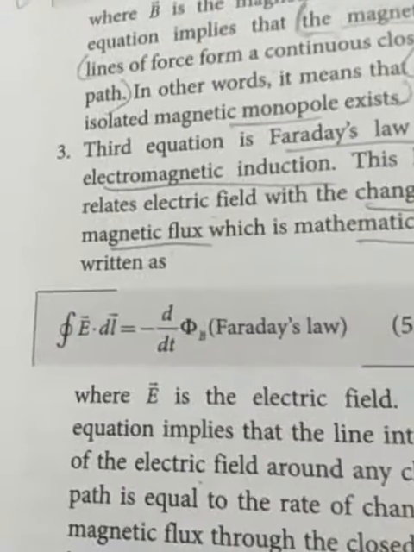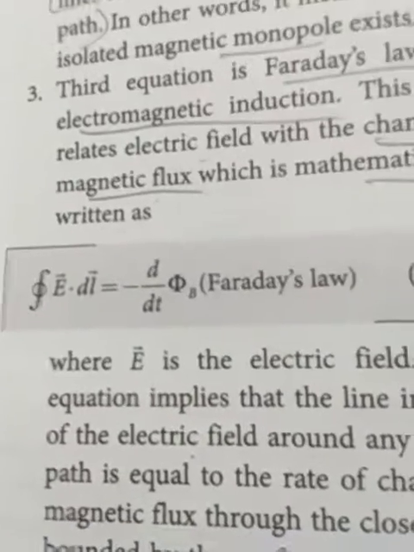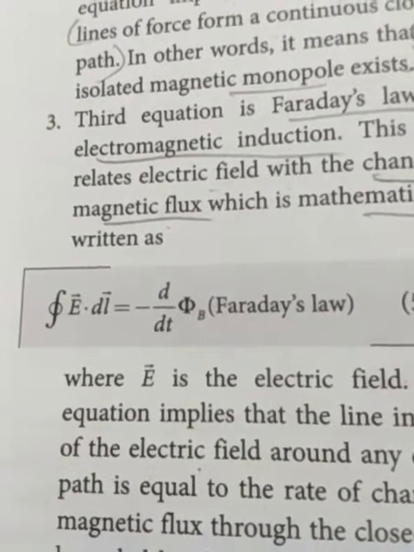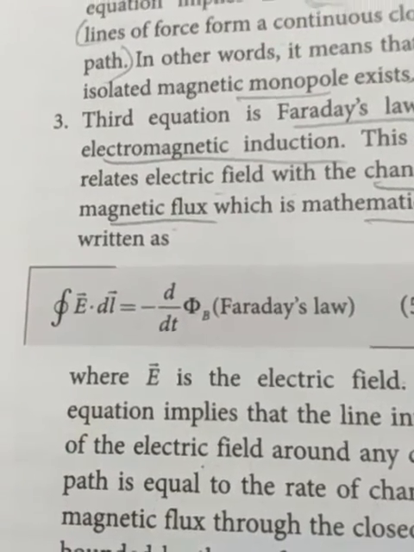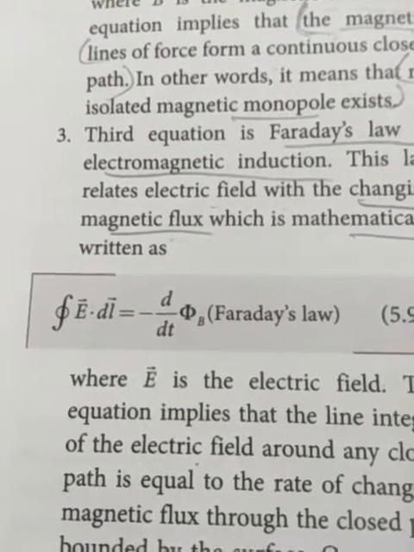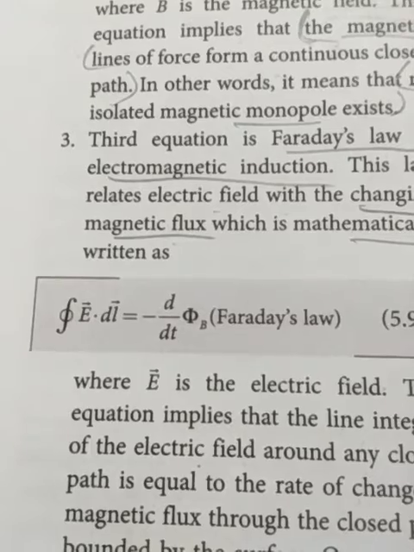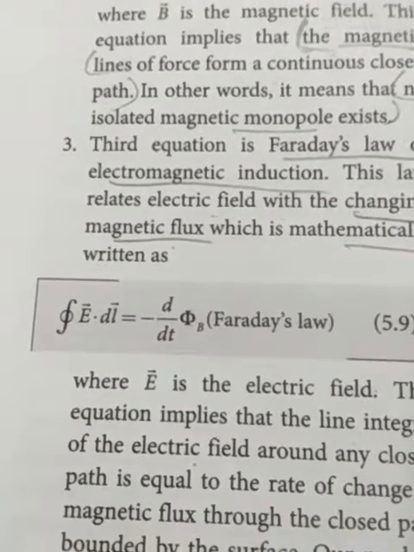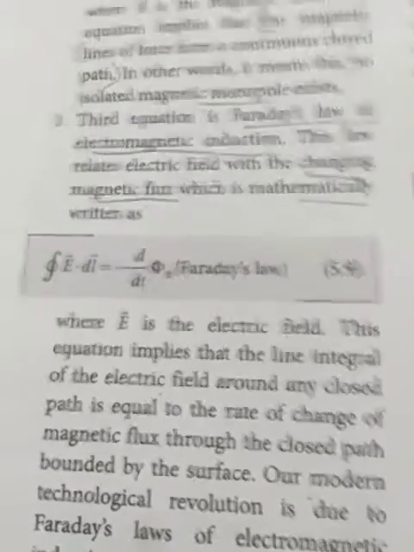You see Faraday's law, already you know it. The closed line integral of E vector dot dl vector equals minus d by dt of phi B, the time variation of phi B. Phi B means magnetic flux. So this is Faraday's law, and we have to use it.